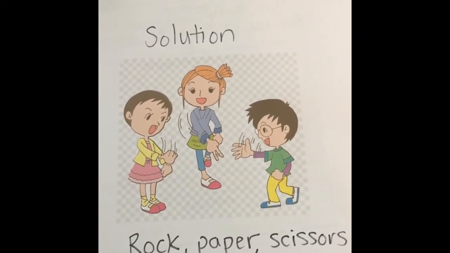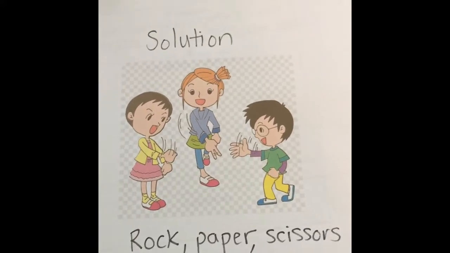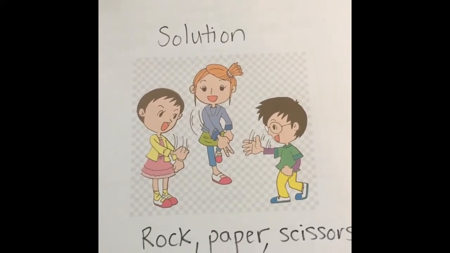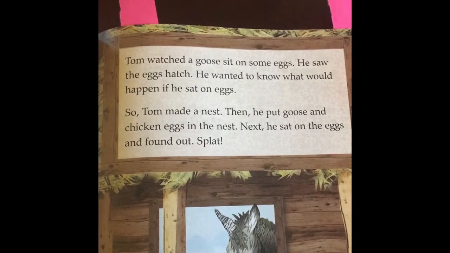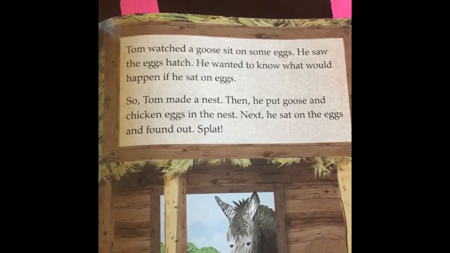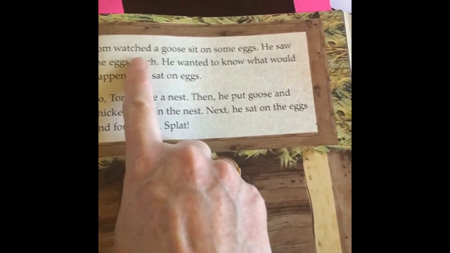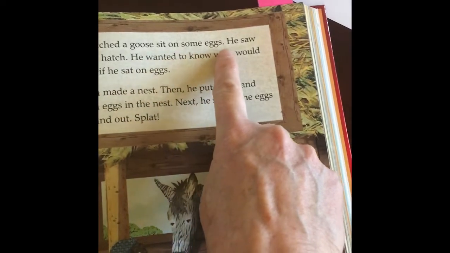So now we're going to look in our story for some problems that Mr. Edison had and how he solved them. I'm going to read these two paragraphs, and then we're going to talk about what the problem was and how he solved it. It says, Tom watched a goose sit on some eggs.